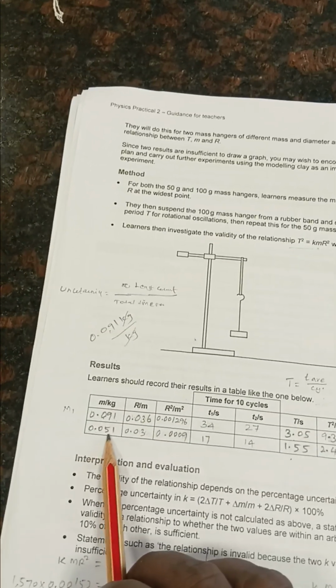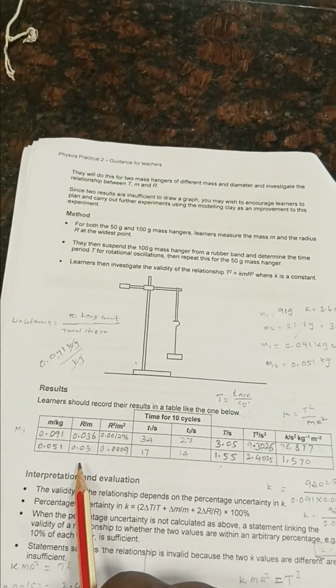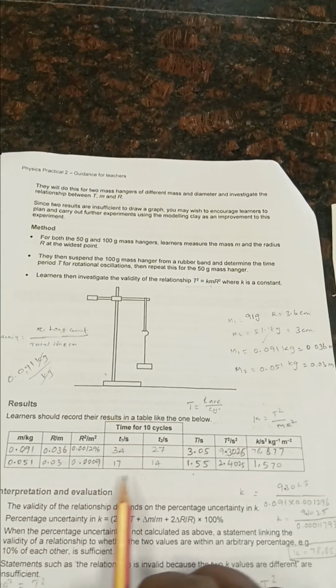Already I did, so 51. There's a 51 gram; I convert it into kilogram: 0.051 kilogram. There is the 3 centimeter; I convert it into meter. At that time I get 0.03. The similar way I will take it. It also comes here.